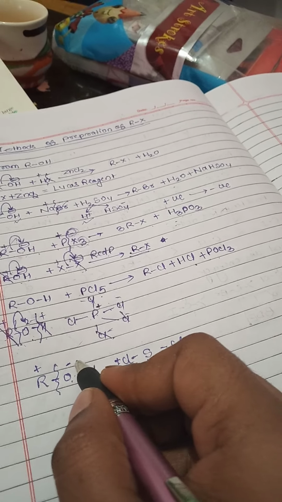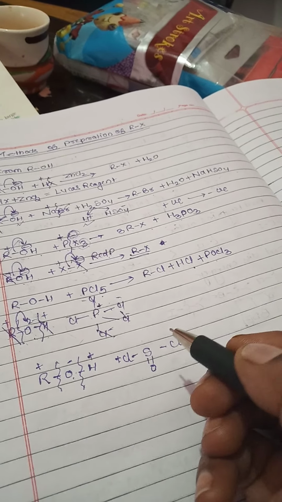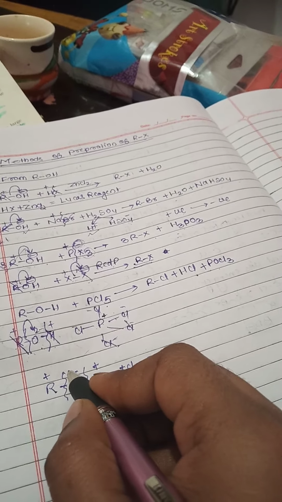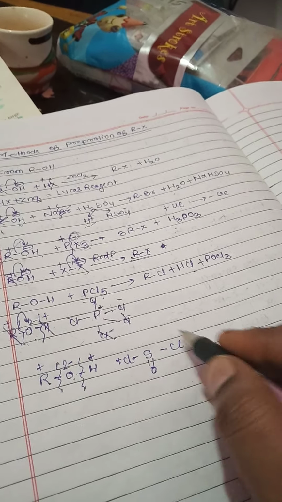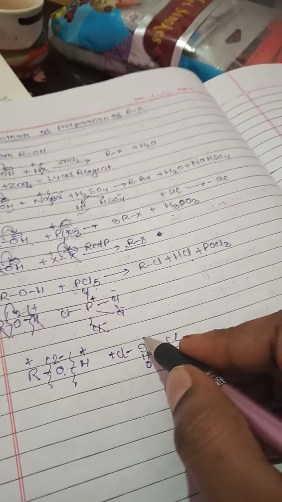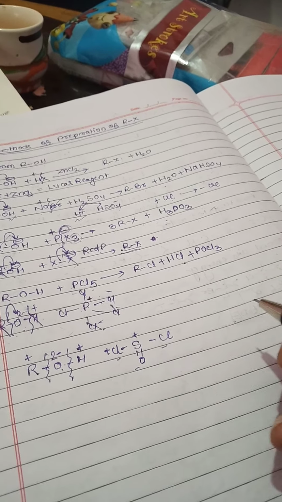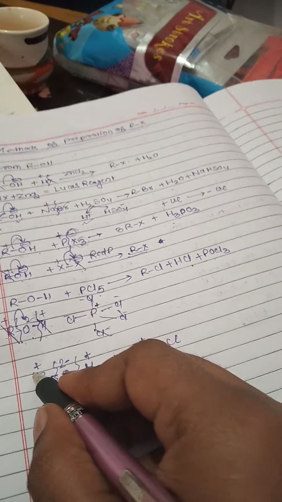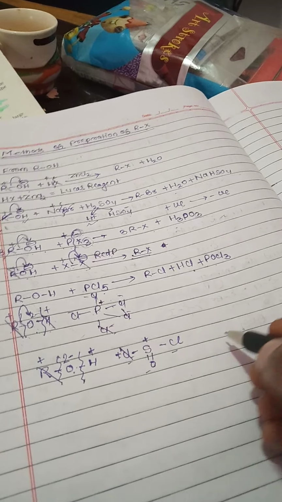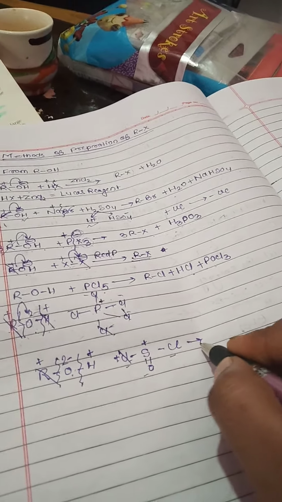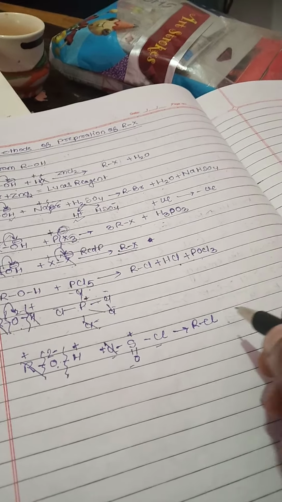Again, the OH bond undergoes cleavage. H donates its electron, H becomes electropositive, so it acquires the positive charge. O acquires a negative charge and becomes O2 minus. Now in this thionyl chloride structure, I can see that the central atom is sulfur, so it acquires a positive charge. Surrounding atoms acquire the negative charge. Now R is acquiring the positive charge, so it has a tendency to attract the negative component from this SOCl2. So I'm going to get RCl from these components.